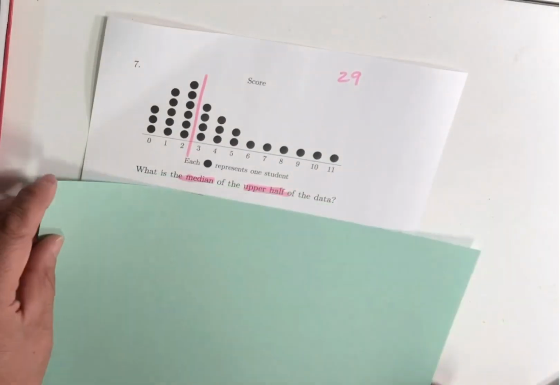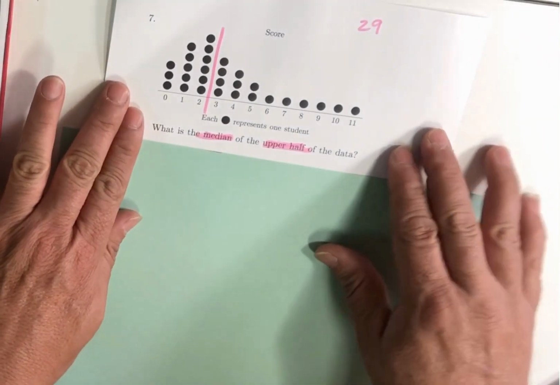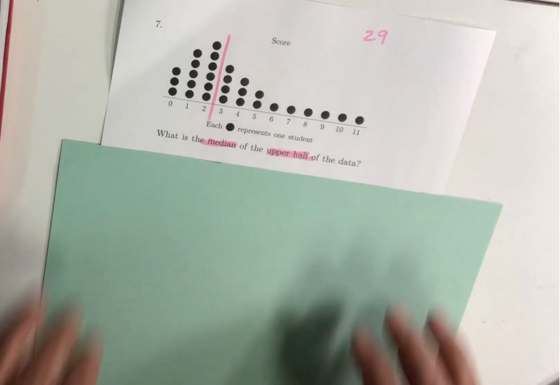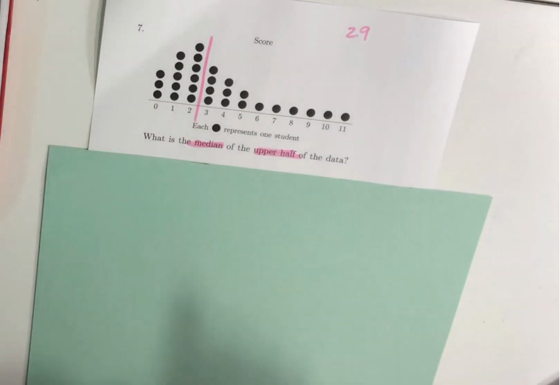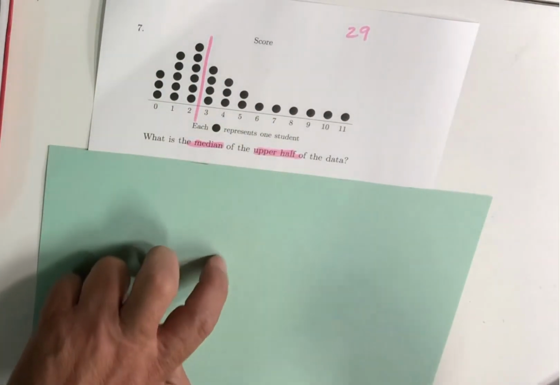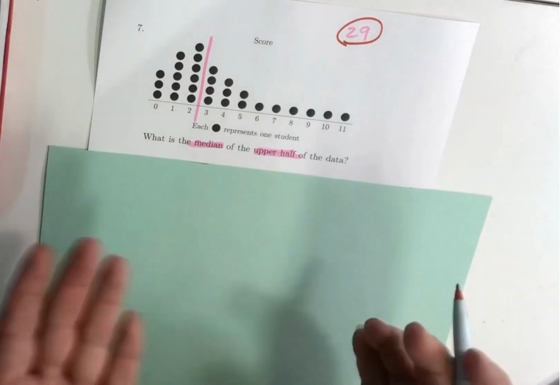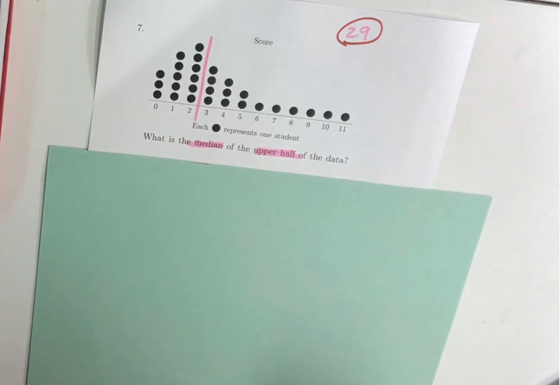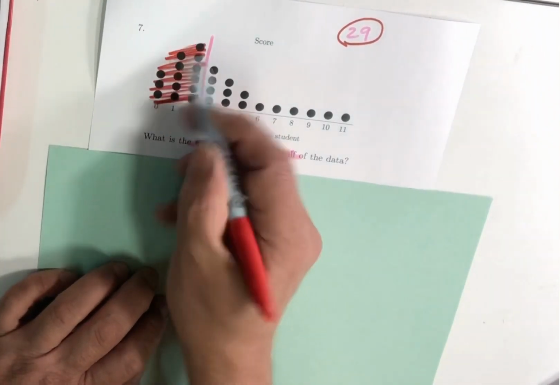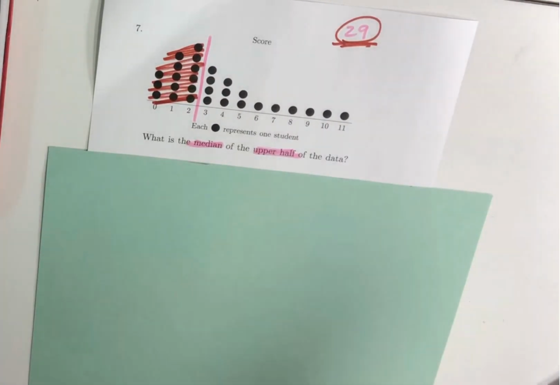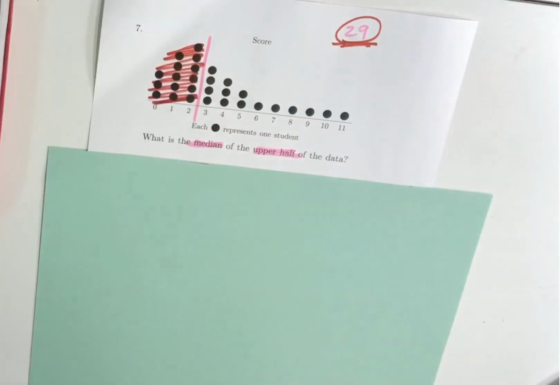Okay? Number 7. Number 7, it says, what is the median of the upper half of the data? Okay, so you're going to spend a minute there counting all of these dots, and you're going to see that there are 29 dots. But it doesn't want the median of all 29. It wants the median of the upper half, which means that the first 14, which is half of 29, I don't care about. Only the upper half. So don't care about those.